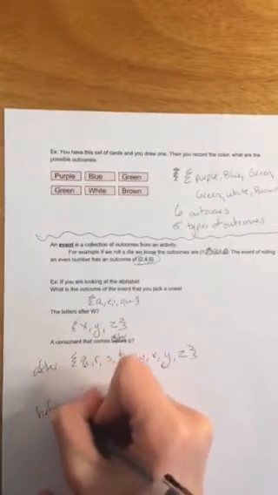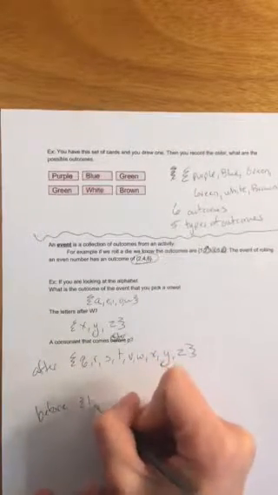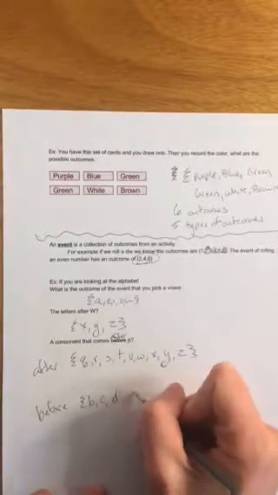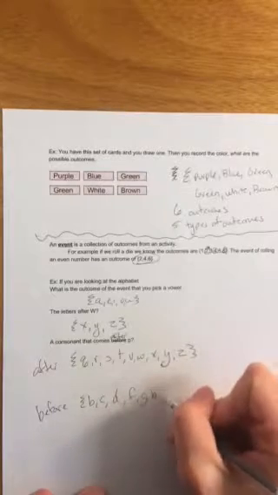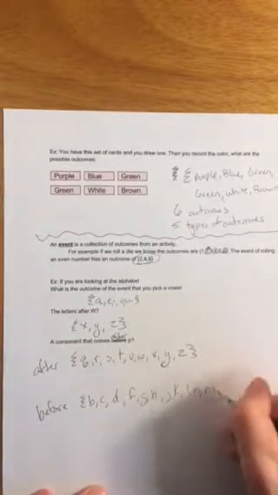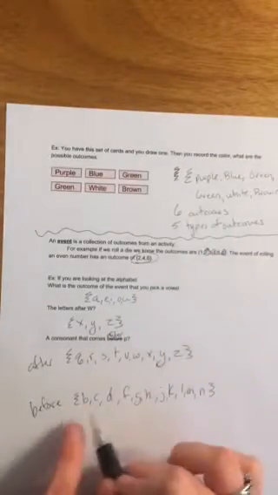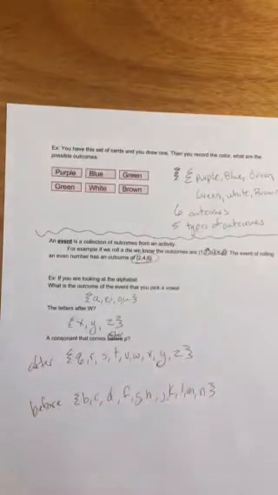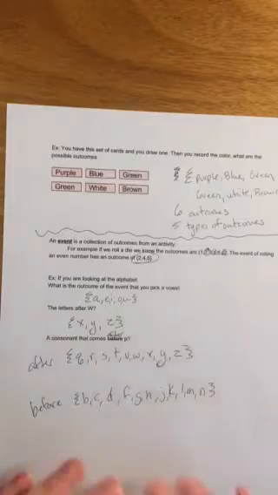Before P would be A is a vowel, B, C, D, E is a vowel, F, G, H, I is a vowel, J, K, L, M, N, O is a vowel, and then P. So this would be before P. This would be after P. See what happens when you don't read directions?